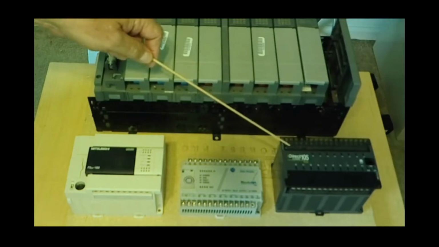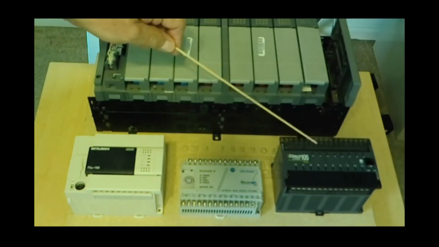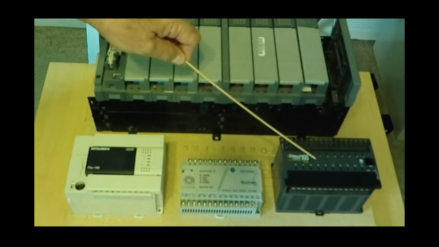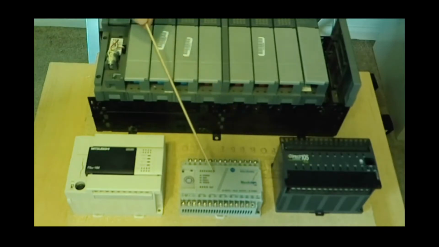I also have several different what are called brick PLCs. This one here is a DirectLogic 105, a little portable brick, very affordable, easy to work with. You have an Allen-Bradley MicroLogix 1000, a small little PLC, all self-contained. There's a Mitsubishi PLC, right here. All these are individual bricks along with a large Allen-Bradley.